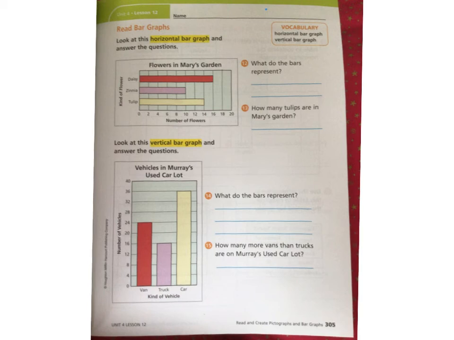This first one, you can see that horizontal means we go across. Vertical means we go down. So the bars on the first graph are going across. That's why it's called a horizontal bar graph. You can peek down at the bottom and see that the bars are going up and down. That's a vertical bar graph. Just a different way. Same information can go in both ways.